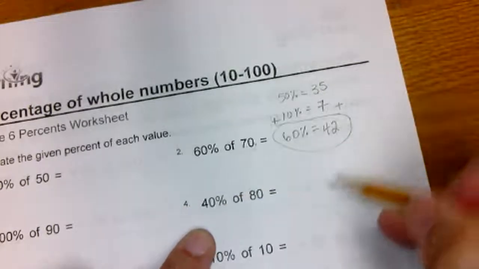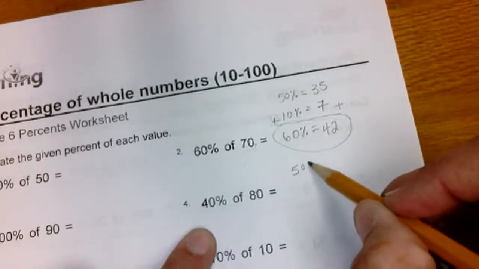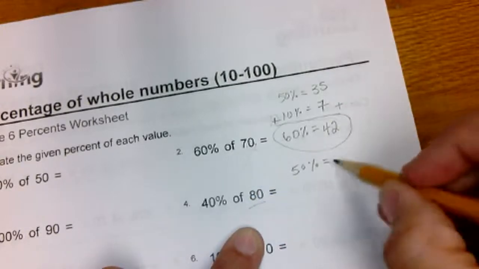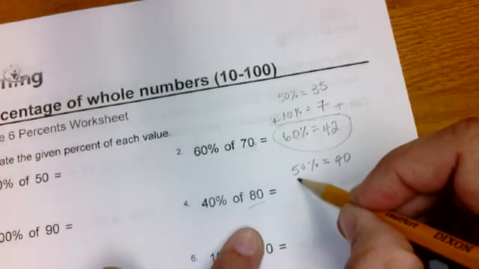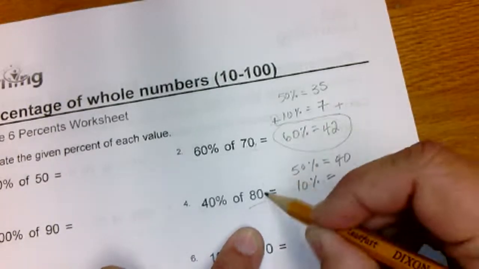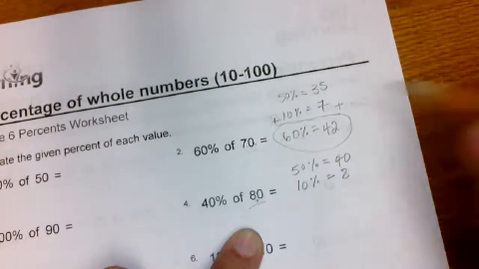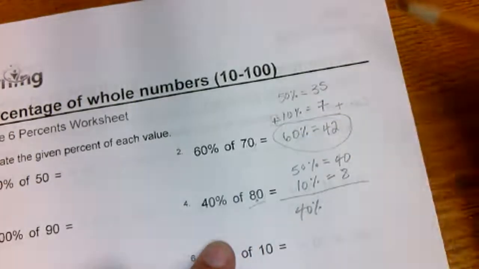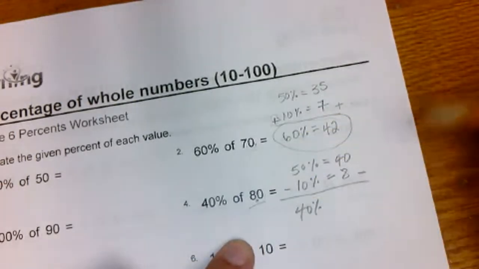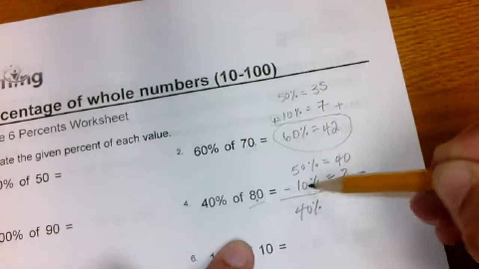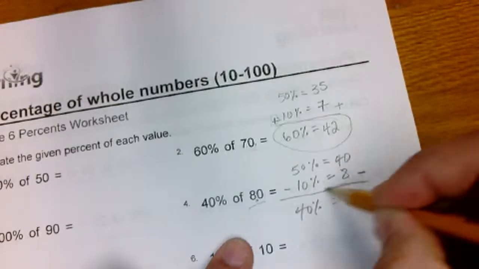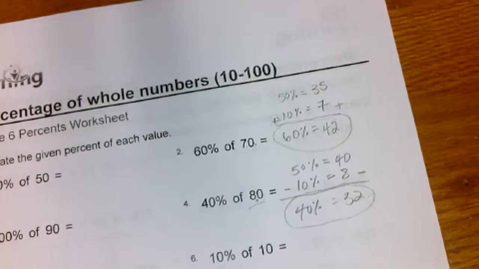Okay, so should we do it? All right, so I'm going to figure out what 50% is, which is by cutting it in half. So that's 40. I'm going to figure out what 10% is by bouncing the decimal. So that is 8. Now, if I want to figure out what 40% of something is, I'm not going to add them together. I'm going to take them away. Because 50 take away 10 is 40. 40 take away 8 is 32. Therefore, 40% of 80 is 32. Do we need to do another one?